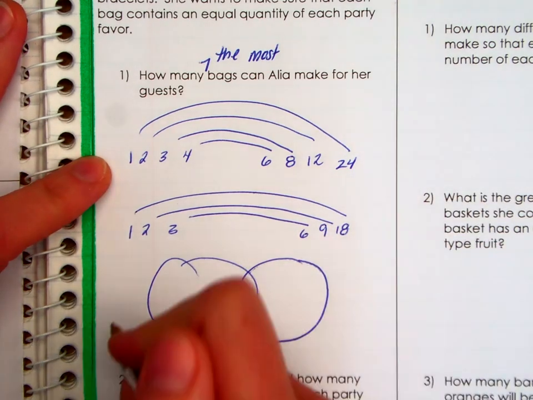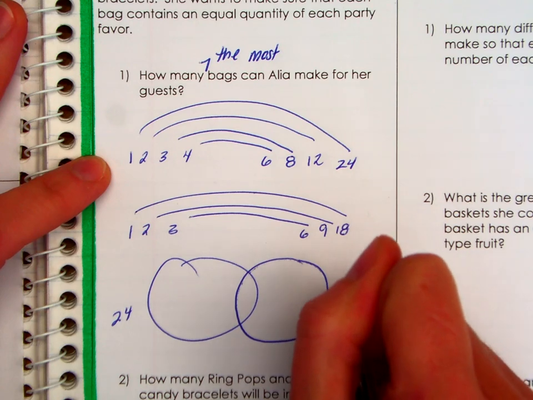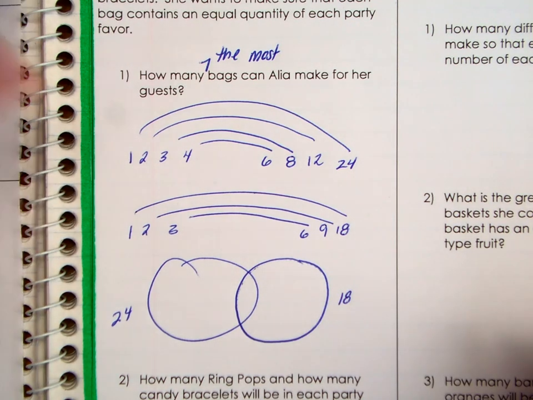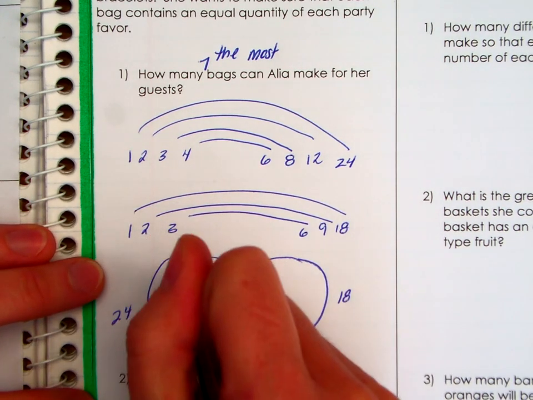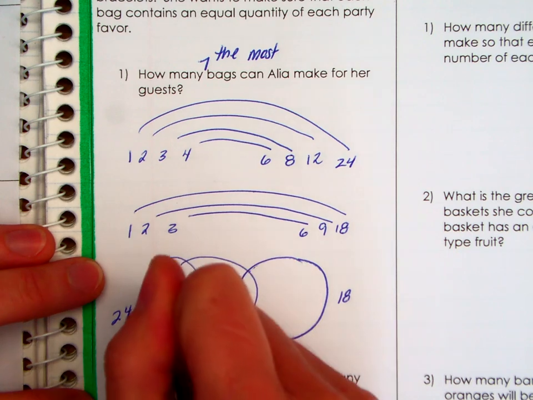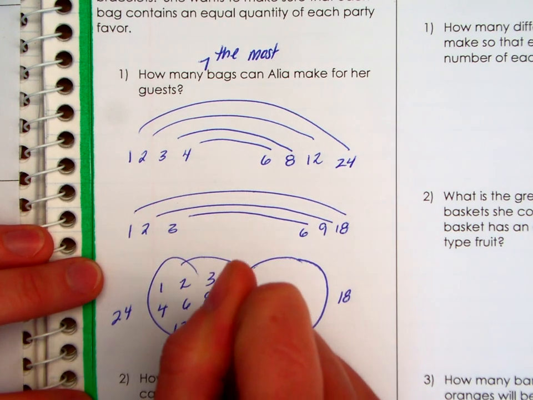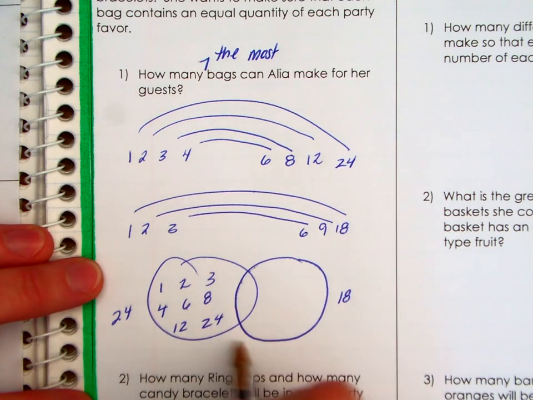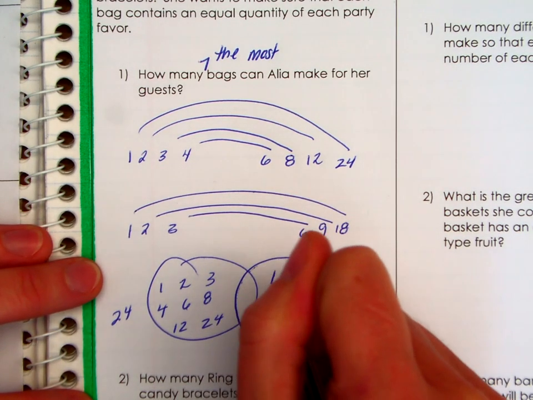Let's see, over here we're going to do the number 24, and over here we're going to do the number 18. If you're wondering where I'm getting these steps from, I am following the steps from page 9. I don't want there to be any confusion. I'm trying to be as clear as I can. 1, 2, 3, 4, 6, 8, 12, 24. Let's see, that's 8. Yep, 8 of them. For 18 over here, this is 1, 2, 3, 6, 9, 18.